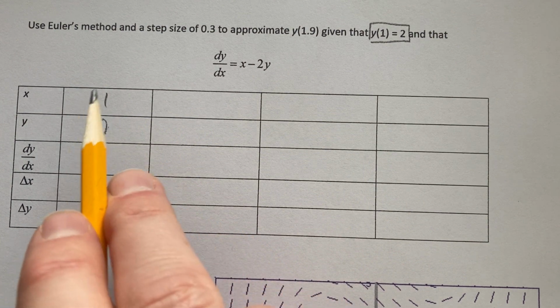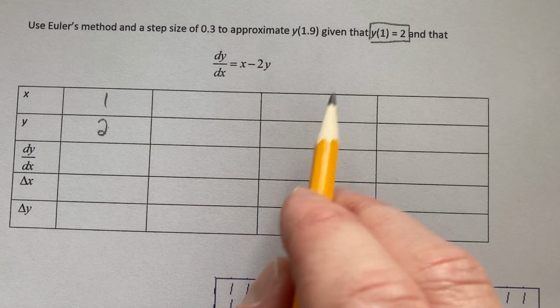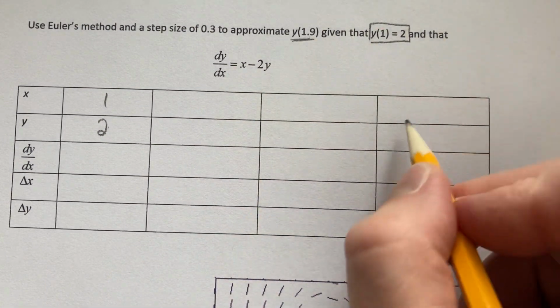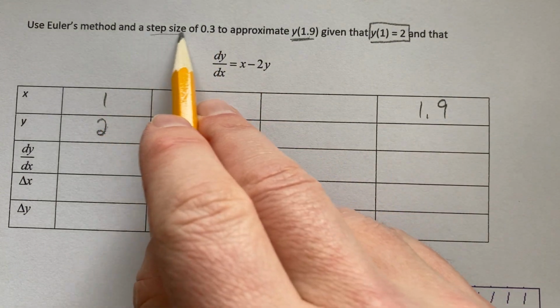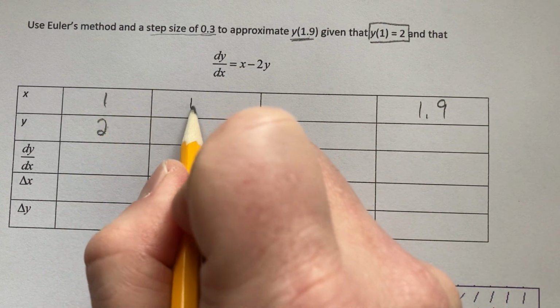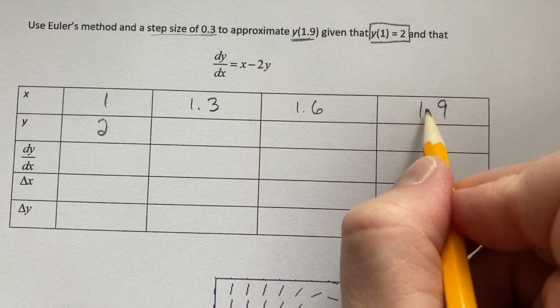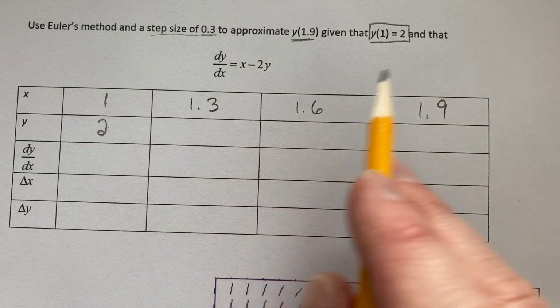What we're going to do is jump to another point, then readjust and jump to another point until we get to where we want. What do we want to get to? 1.9. And we want to do that in 3 steps of 0.3, meaning we're going to go 0.3 up to 1.3, 0.3 up to 1.6, and then 0.3 up again to 1.9. So we're going to keep jumping by 0.3.